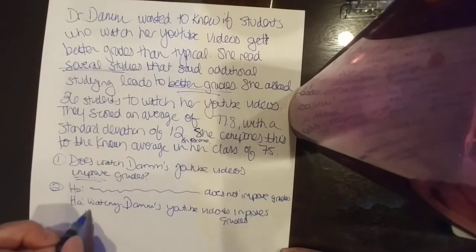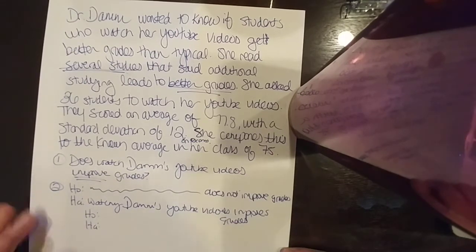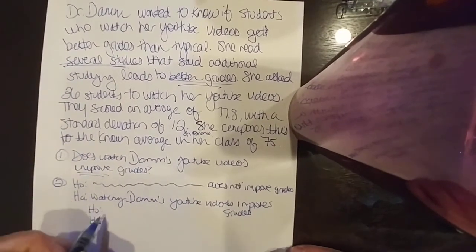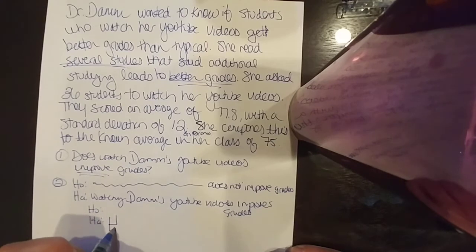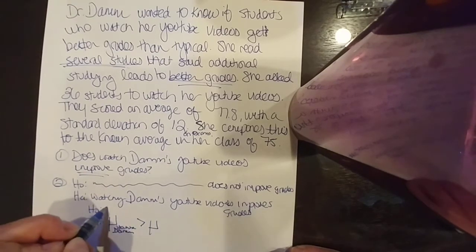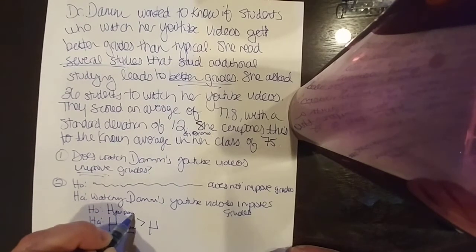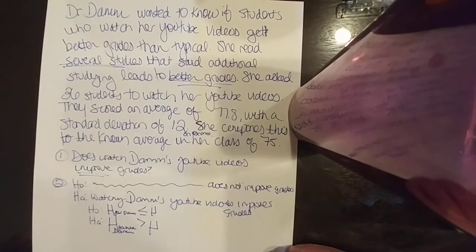If I were to write this out in symbols instead of words, you can choose either or. This would look like mu YouTube videos from Dam have better grades than mu, and then the null would be mu YouTube from Dam less than or equal to mu.